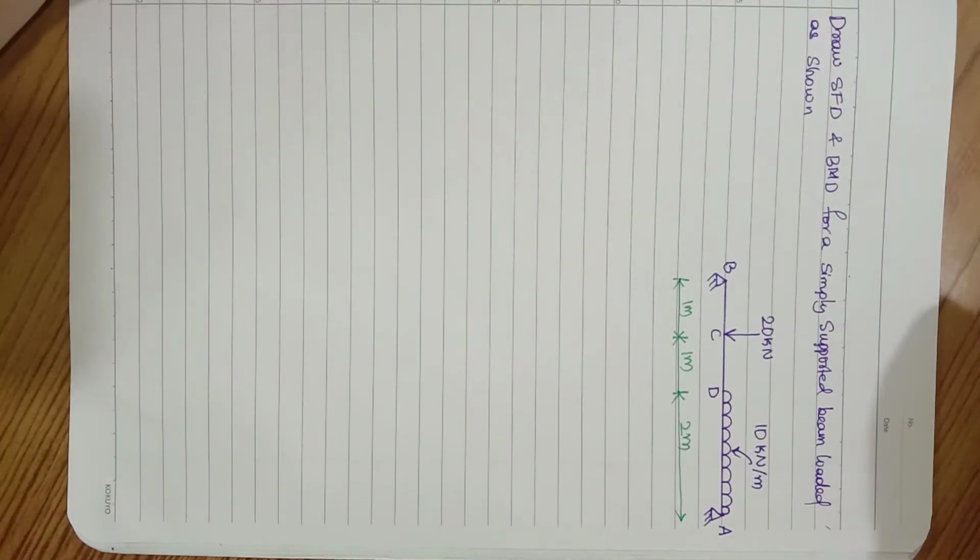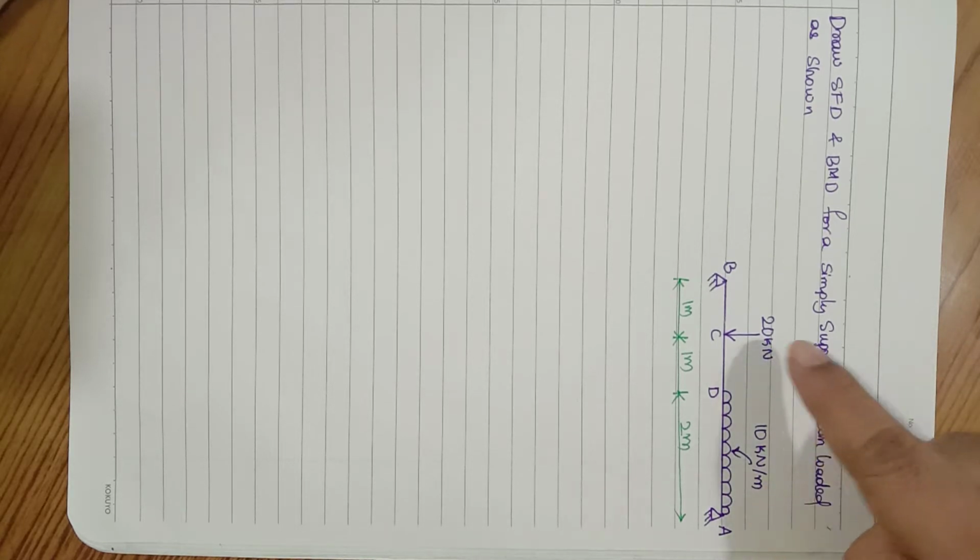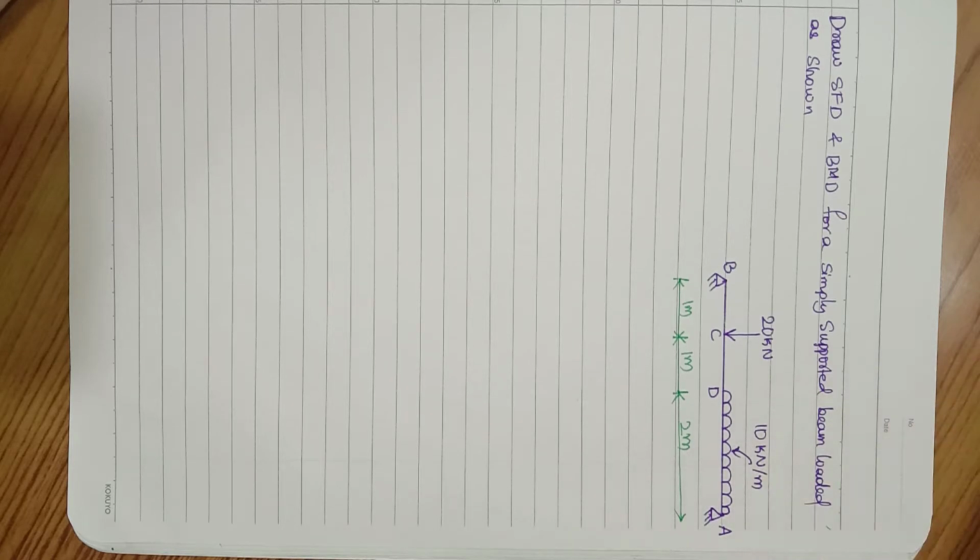In this video, I'm going to explain how to draw the shear force and bending moment diagram for a simply supported beam, which is loaded with a UDL and a point load. This will be a very interesting problem because after drawing the shear force diagram, you will see how interesting this is. Before starting the shear force and bending moment diagram, the first thing we need to do is find the support reactions.